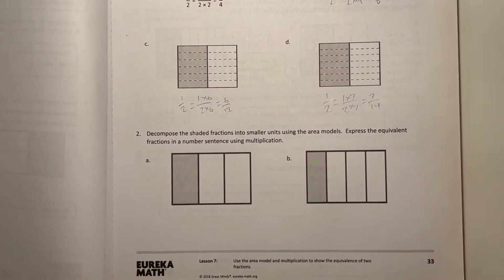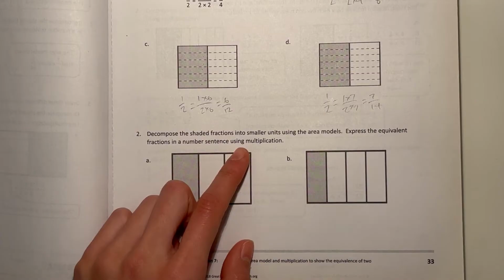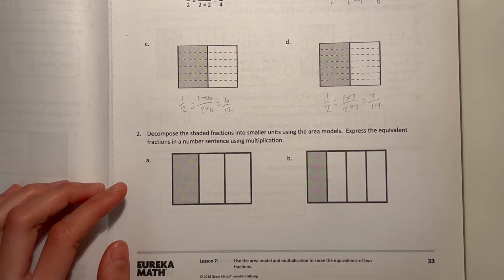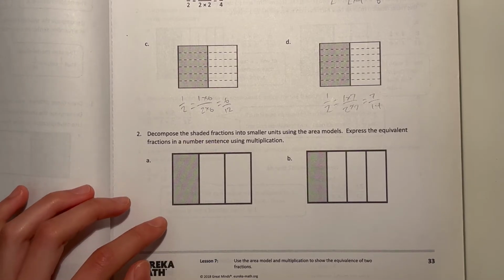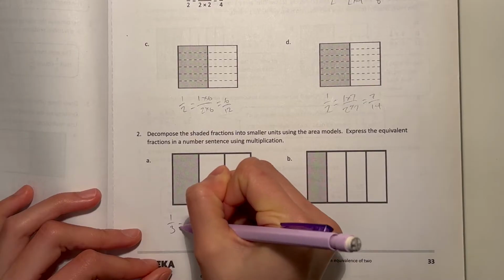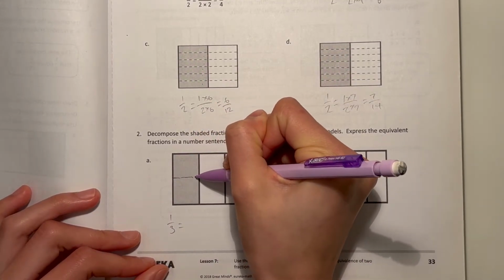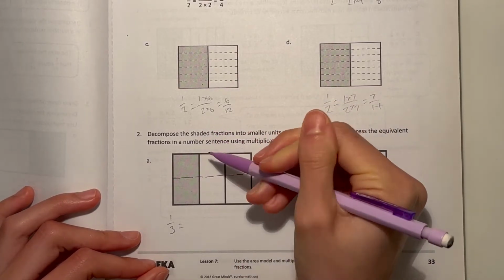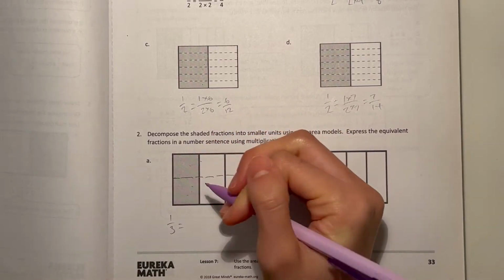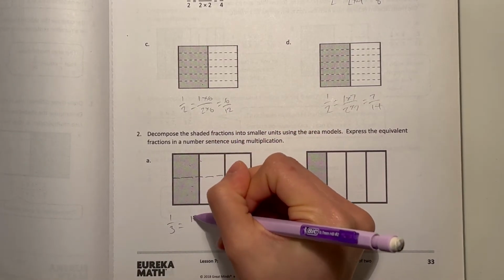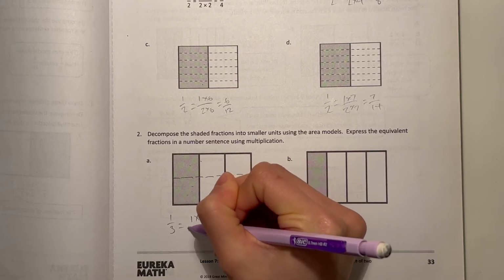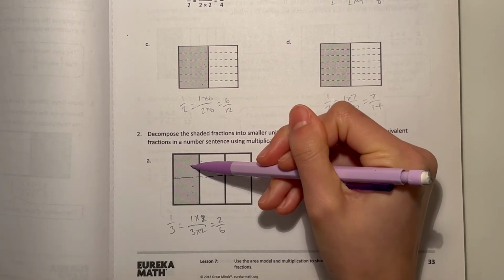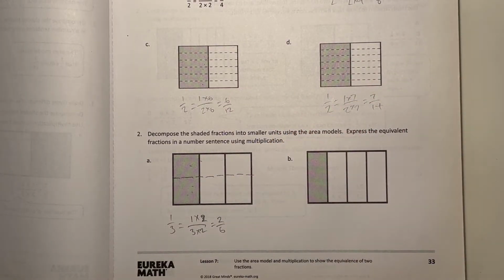Alright, now number 2, decompose the shaded fractions into smaller units using the area models. Express the equivalent fractions in a number sentence using multiplication. So here we have 1/3. Let's see, we can split that 1/3 into halves. Then now we made 2 rows of 3. So that means we'll do 1/3 times 2, which should give you 2/6. So you can see 2 shaded pieces out of the 6 total pieces.